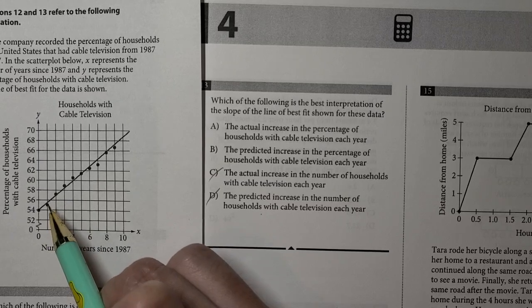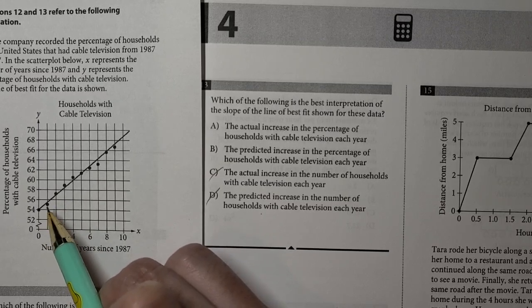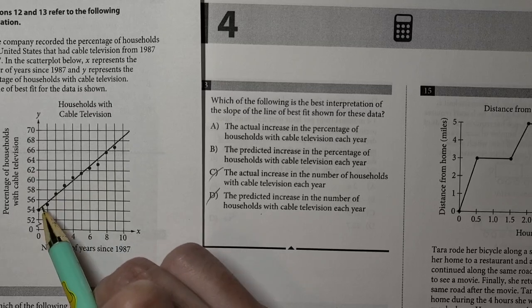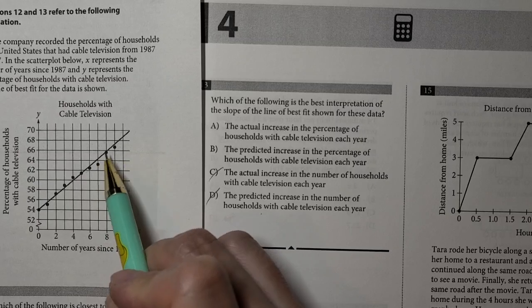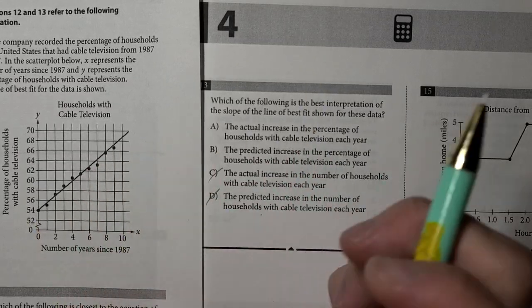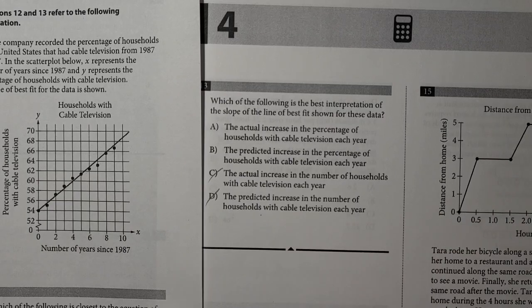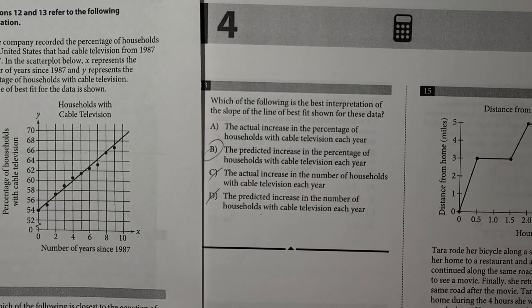So the actual from here to here, you can actually measure. You just take the change in y and change in x. From here to here, you can get. From here to here, you can get. Or from this point to this point, you can get. But this is a line of best fit. It's the best fitting line through all the points. And then you can see it doesn't go through all the points. It doesn't go through most of them, actually. So it's only the predicted increase, not the actual increase.